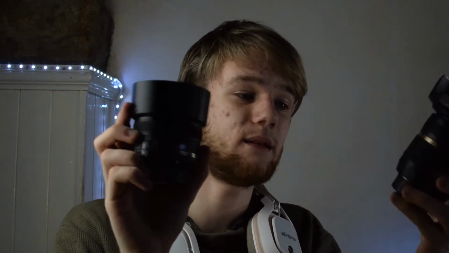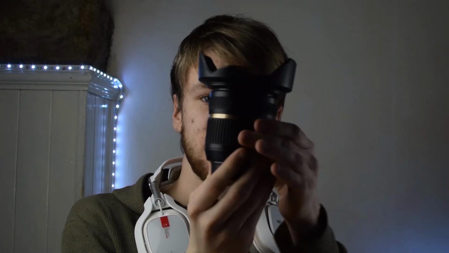Now they probably look a little bit similar, but if you look here you can't see it, but this one zooms and this one doesn't. The only little spinny ring is the focus ring. So the main difference is that this one has a fixed focal length and this one is a zoom lens. It can change the focal length, like this one is from 24 to 10, so quite a wide, really wide lens.